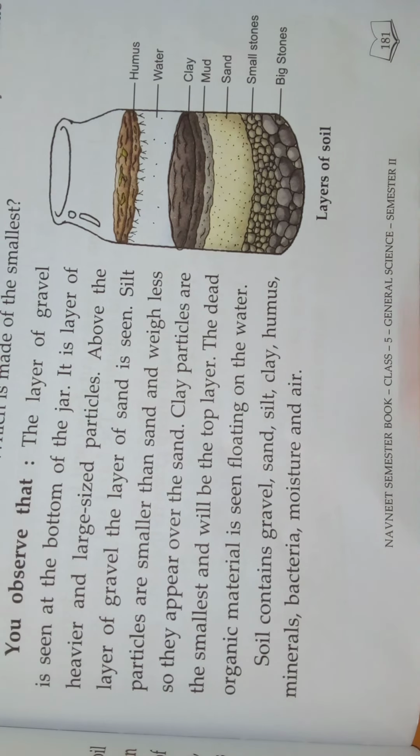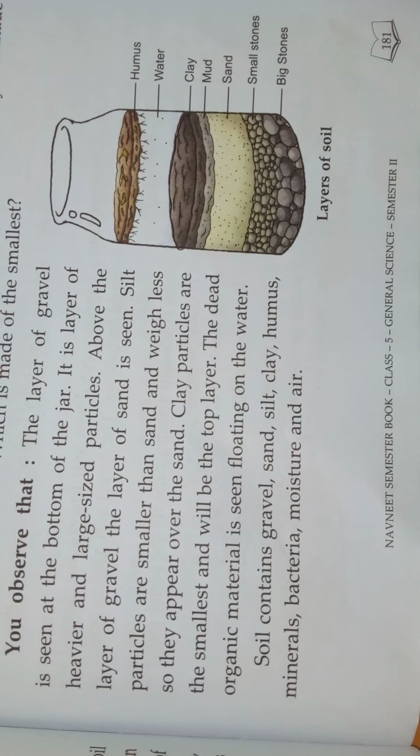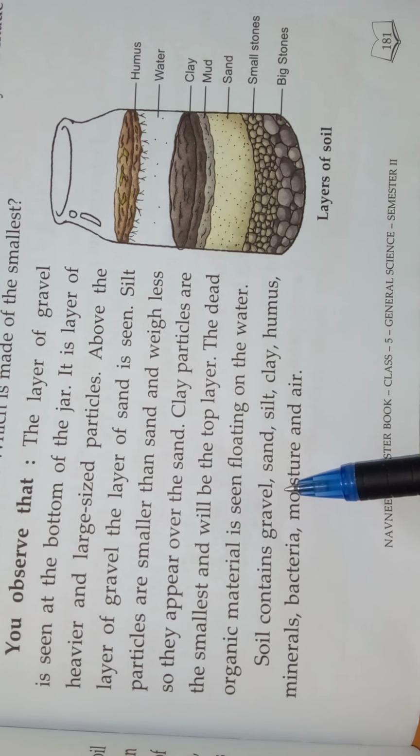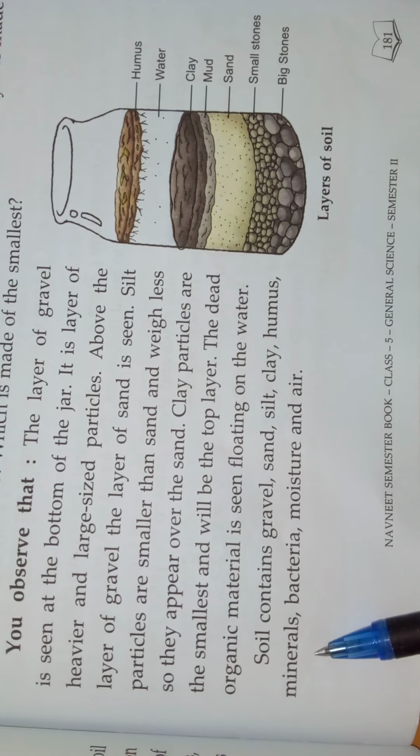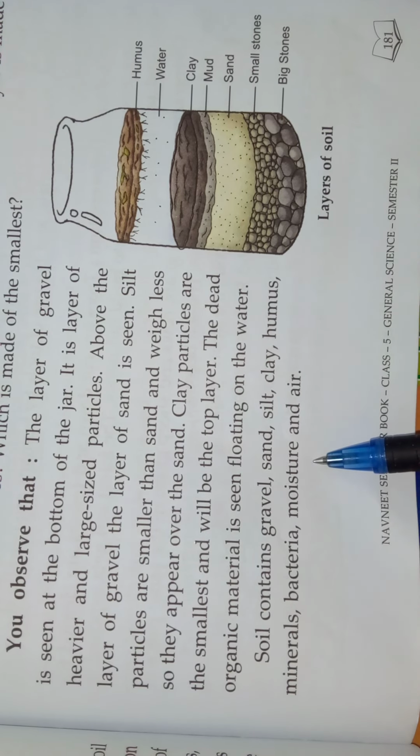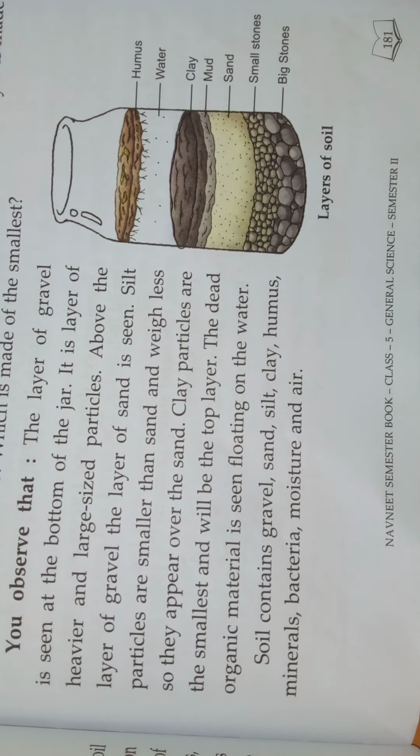So, soil contains water. Soil contains gravel, sand, silt, clay, humus, minerals, bacteria, moisture and air. So, this is what soil usually contains. Okay.